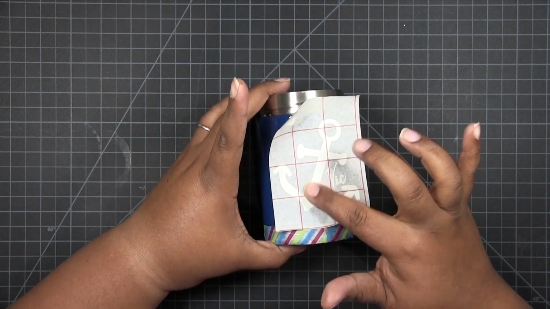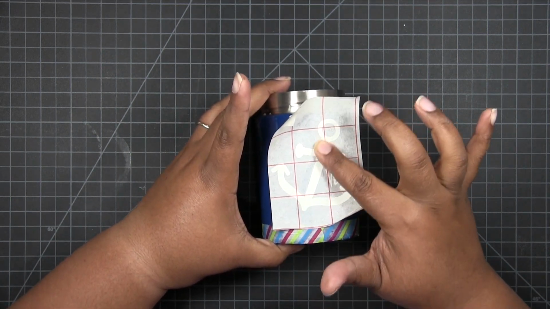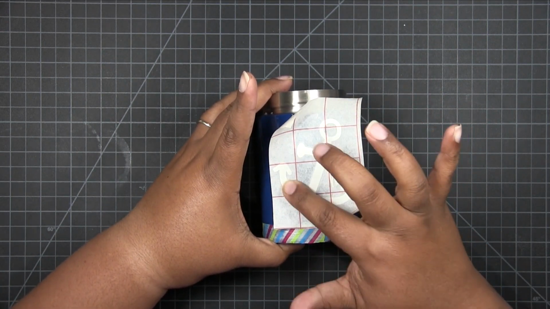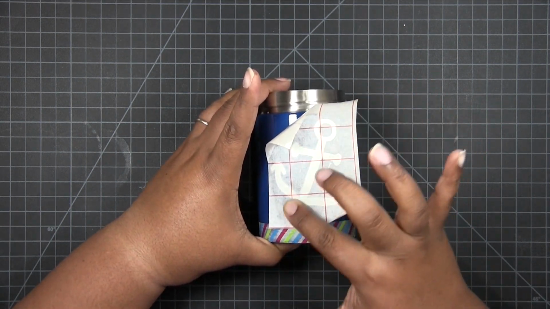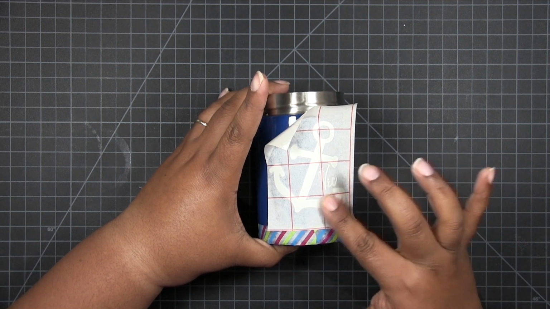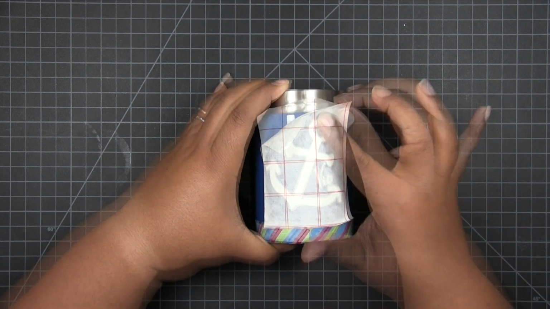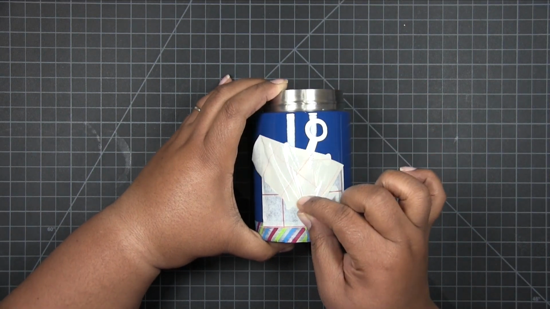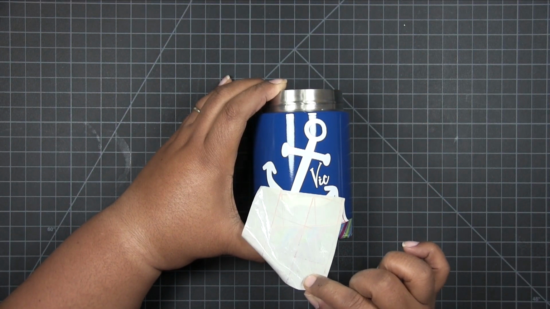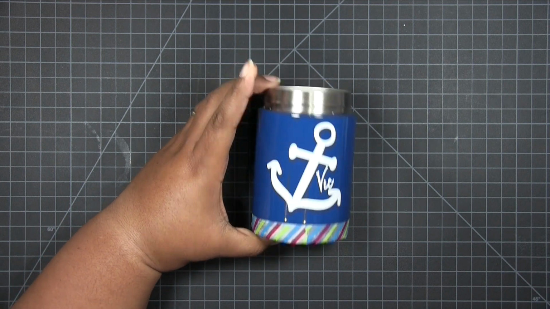Once the design is on the transfer tape, I peel it up and off of the backer sheet and then apply it to my can cooler. And because this is a curved surface, I make sure to go over each of the sections really well so that there are no air bubbles and no places for the resin to go underneath. And when I peel away this transfer tape, you'll be able to see the design on the can cooler.